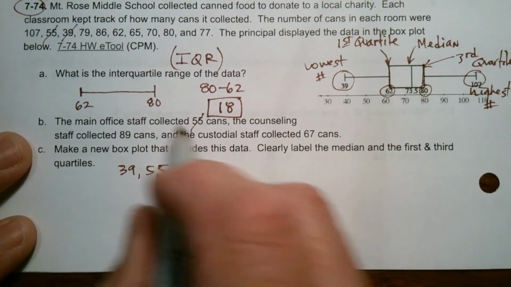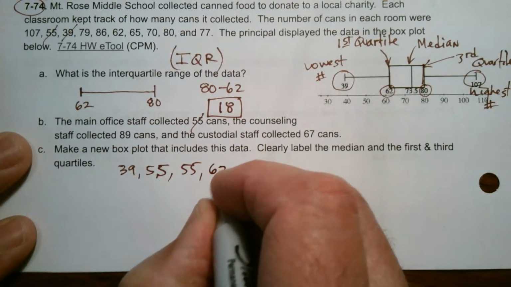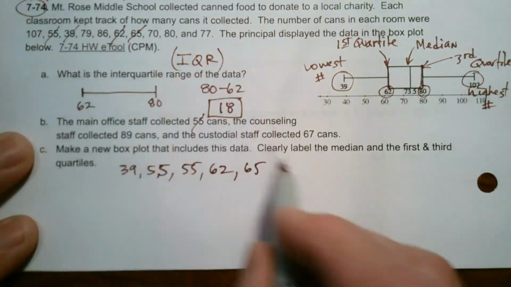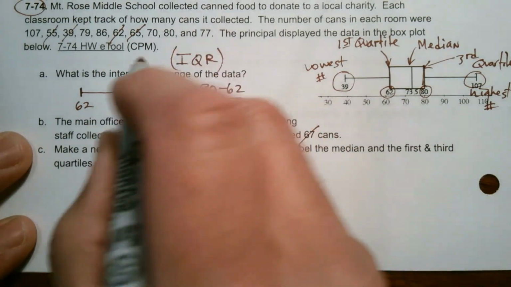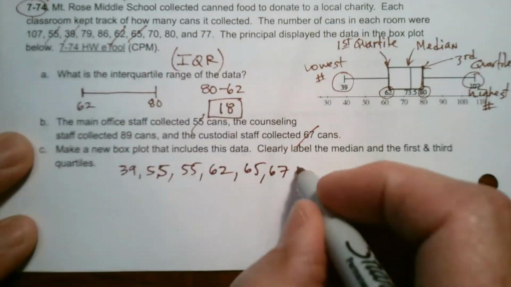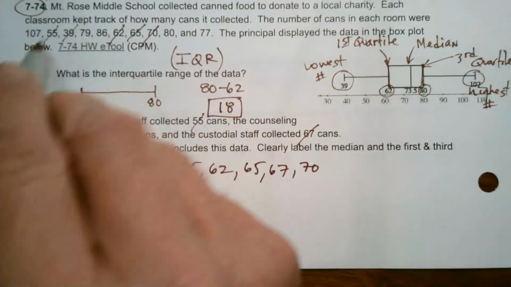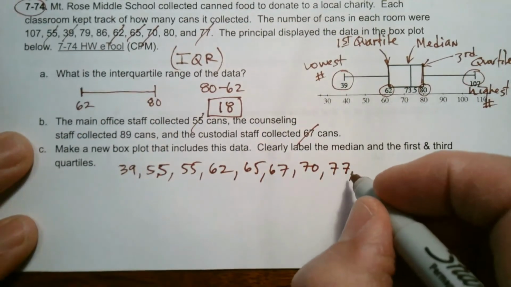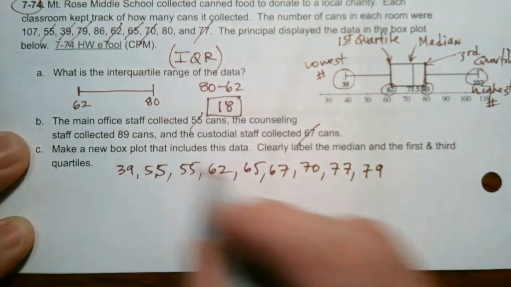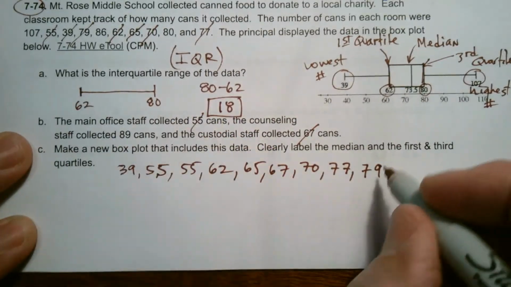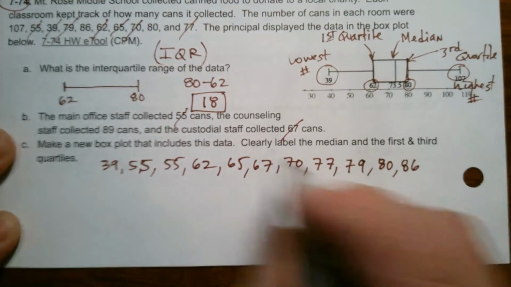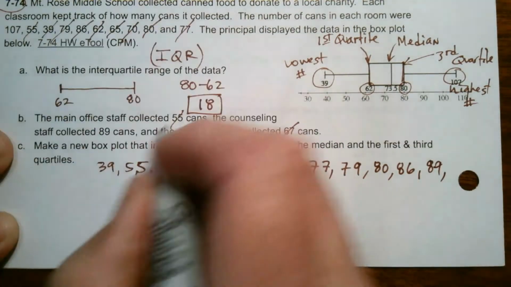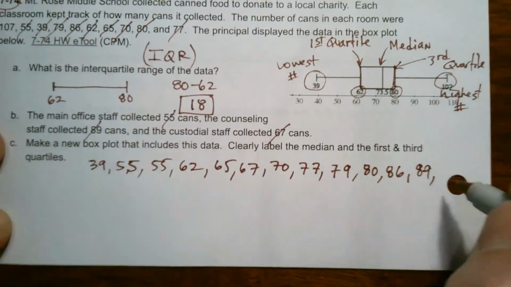Then 62, then 65, then 67, then 70, then 77, then 79, then 80, then 86, and 89, the new data. And the last one is 107.